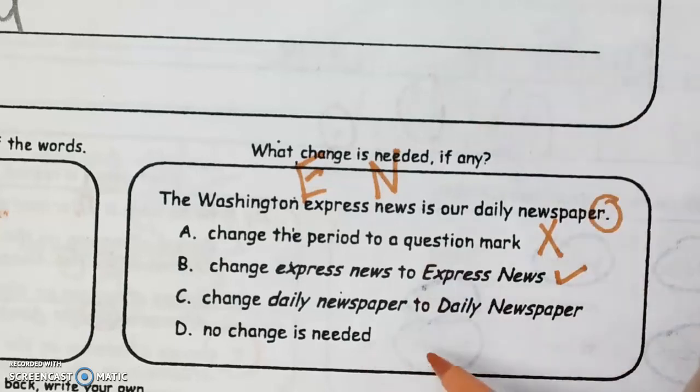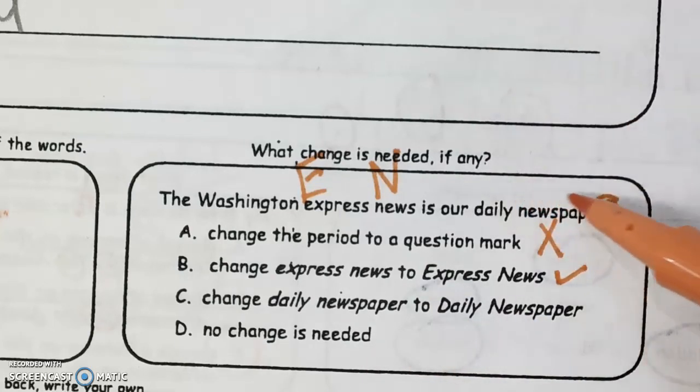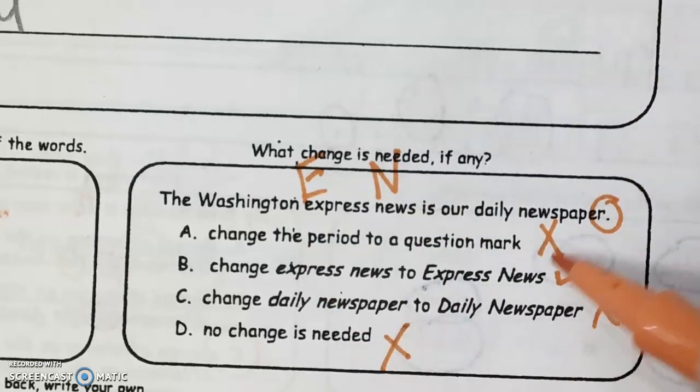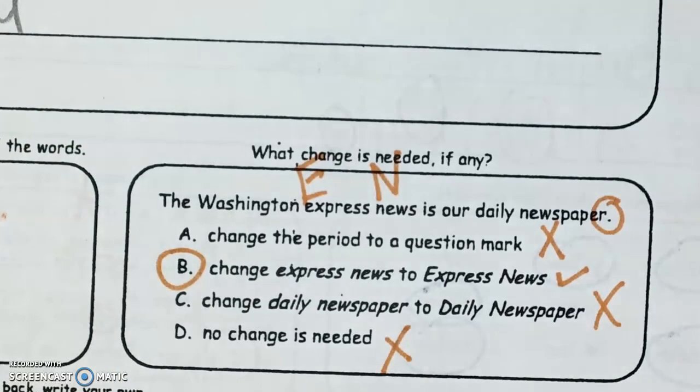Change daily newspaper to Daily Newspaper. Well, that's just telling us when it happens, when they actually print it. That doesn't mean it's the name of the actual title. And then, of course, we don't think it should be D because we noticed something happened with B. So B is the best answer. So make sure you check yours.